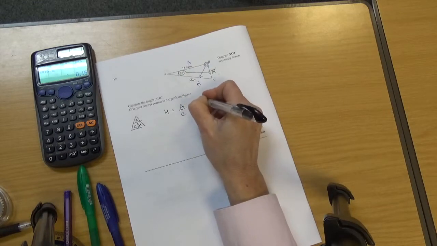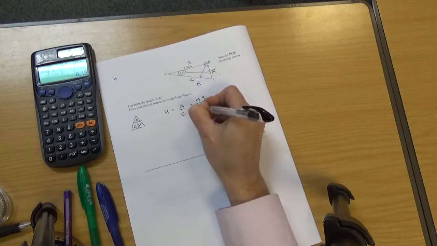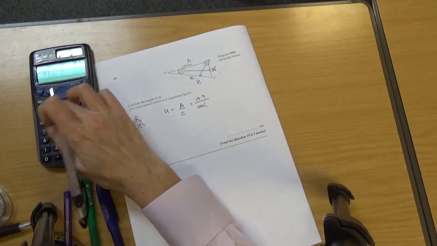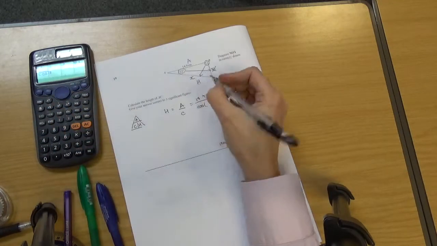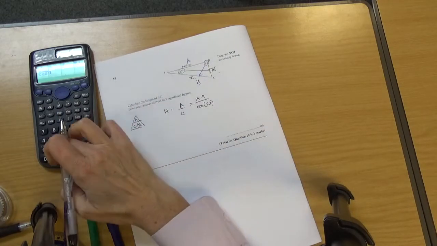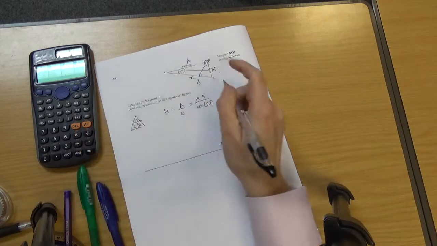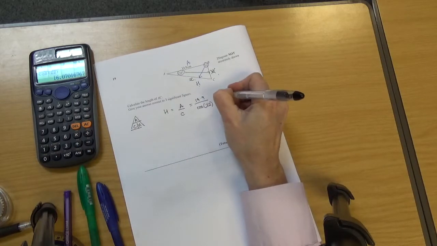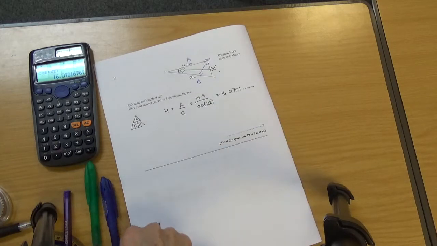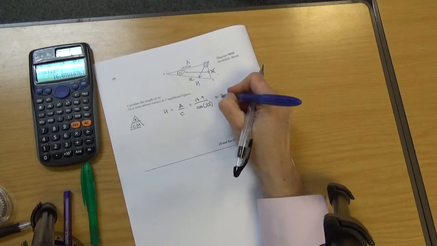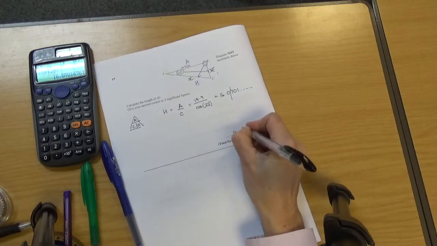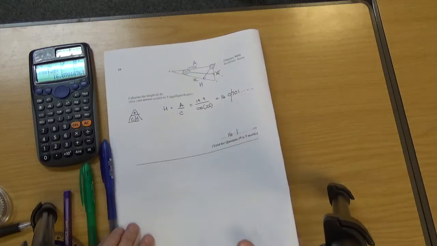A is 14.9 and C stands for cos, and when I put that into the calculator it opens up a bracket wanting more information, so I need to put in the 22. And the answer is 16.0701. If I want to go for the rounding, 1, 2, 3 significant figures, chop it off, round up to 16.1.